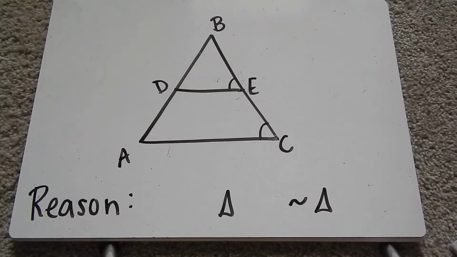Let's get started on some examples. We're going to determine if they're similar. If they are, we'll give the reason, and then we'll try to determine the corresponding parts of the triangle by naming it.